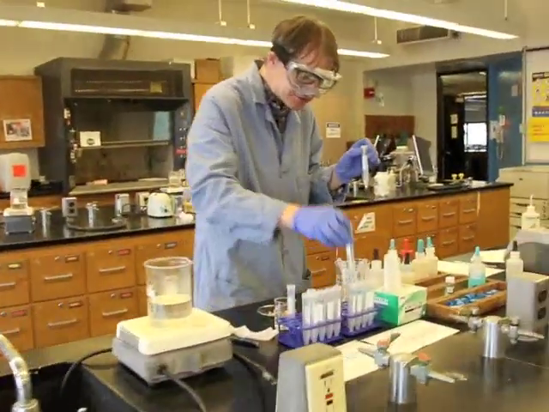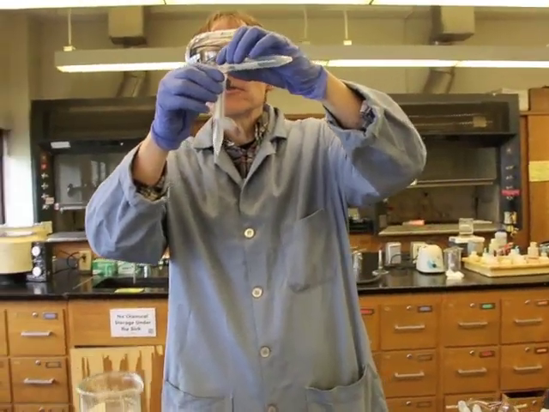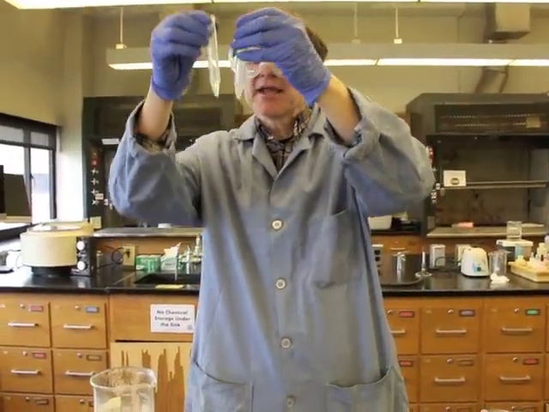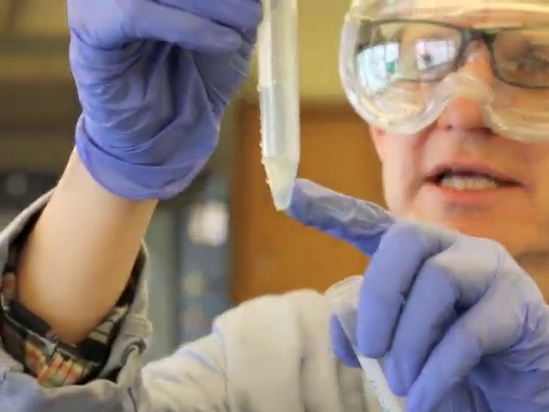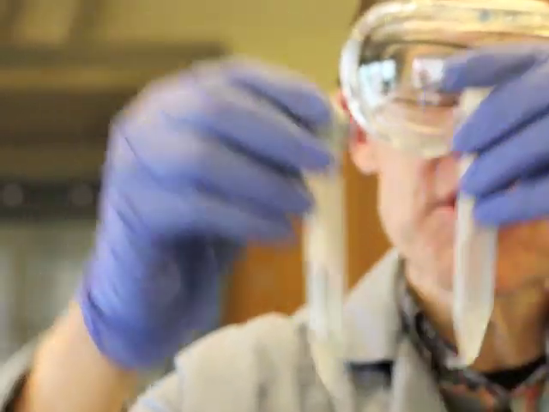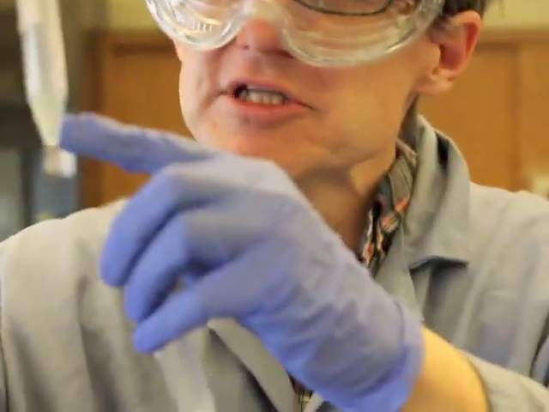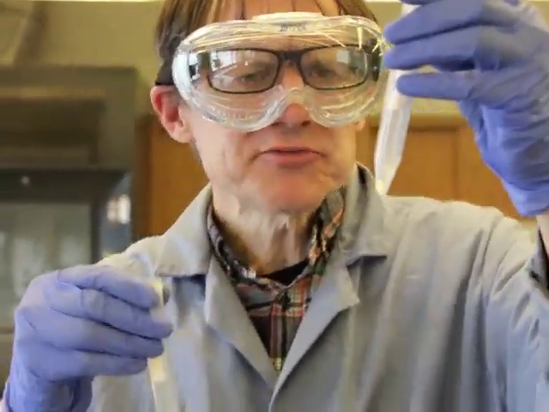So now what I'm going to do is take another test tube and pour off that supernatant. And if you take a look at it, there is some solid that got transferred into this test tube. So we don't want that solid to get transferred over from here into there. We want just the supernatant. So how do we deal with that? Well, there's a couple ways we could do it.